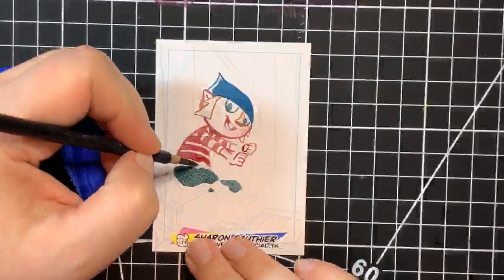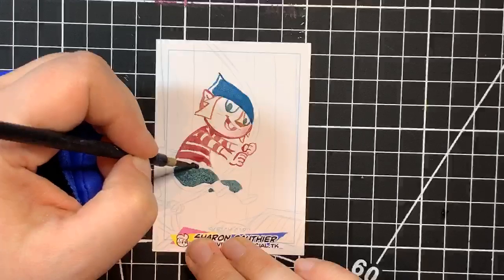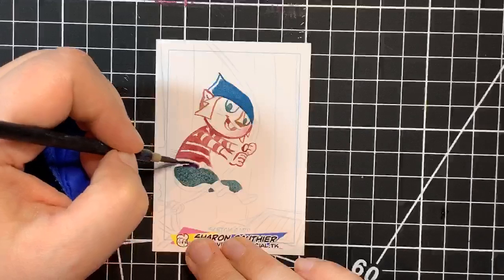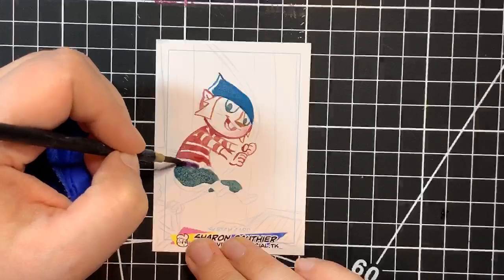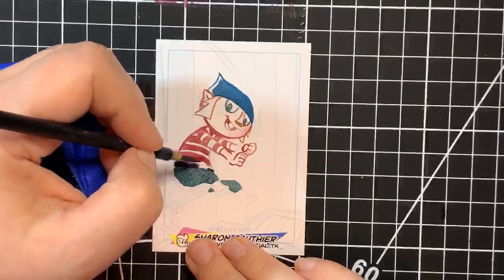Gotta admit, it's much better for the nerves when you see all the hairs from your brush in the same point. It doesn't look like it, but I have way better control on my line now.